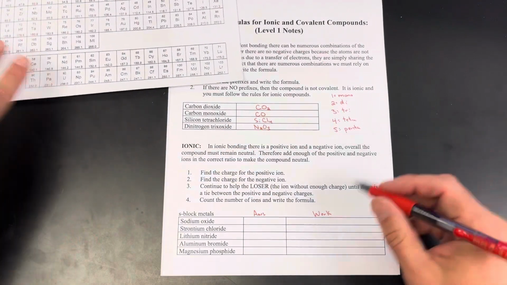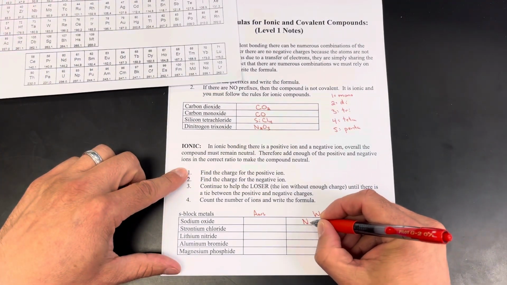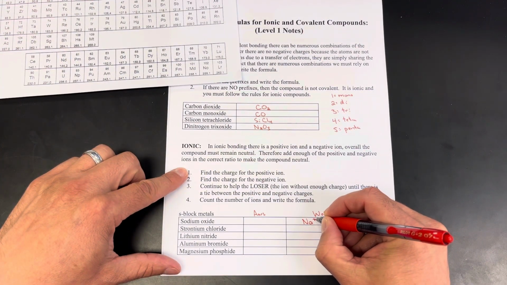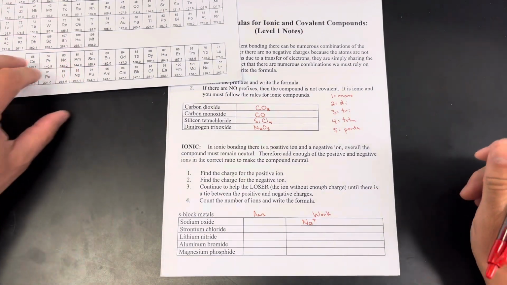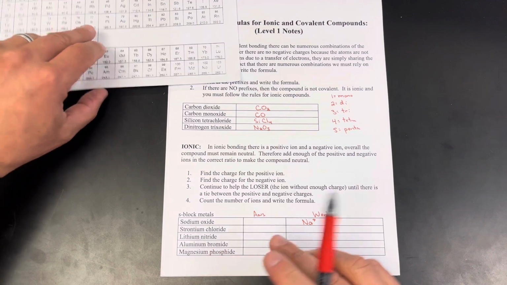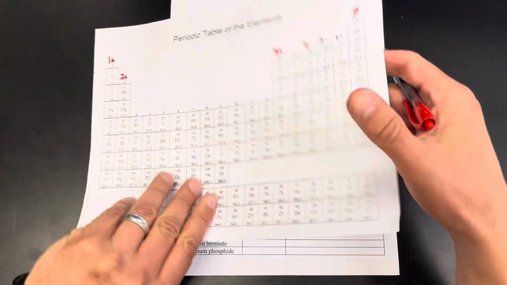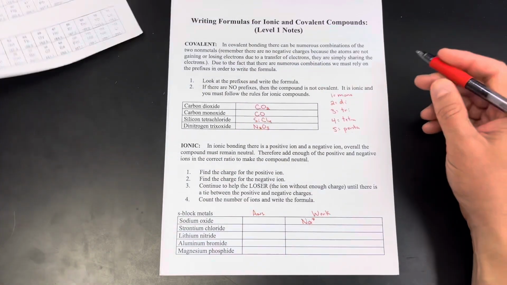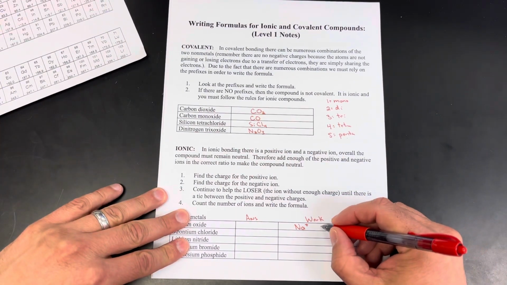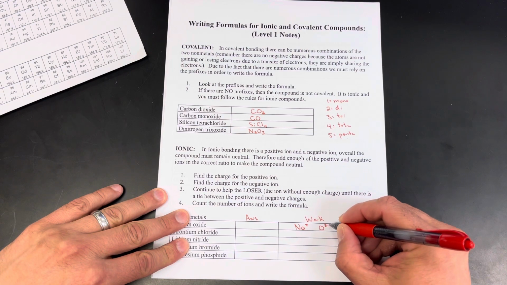So underneath my work, I'm going to put Na with a +1. Remember, when we don't write the number in front, we assume 1. Then I'm gonna look up oxygen, and oxygen falls into the -2 column. So I'm gonna put a -2 over here in my work.